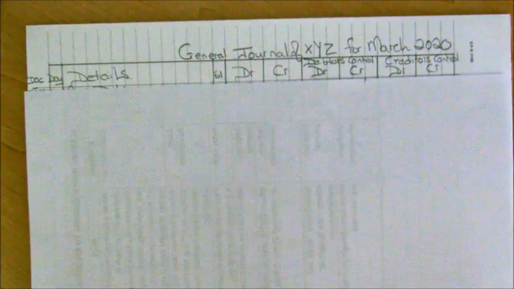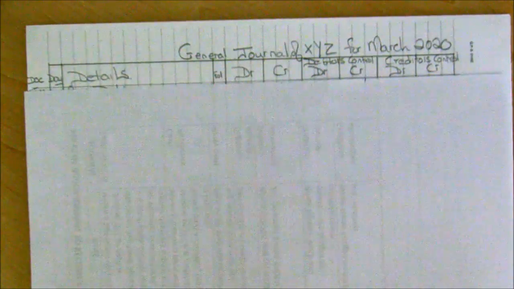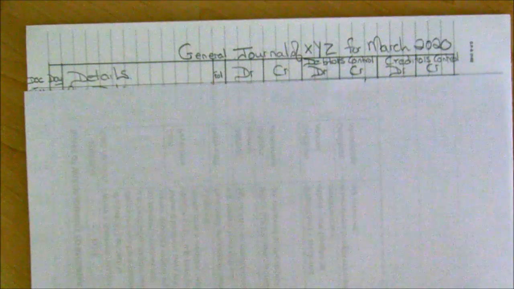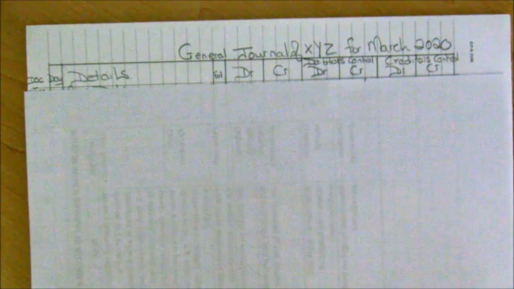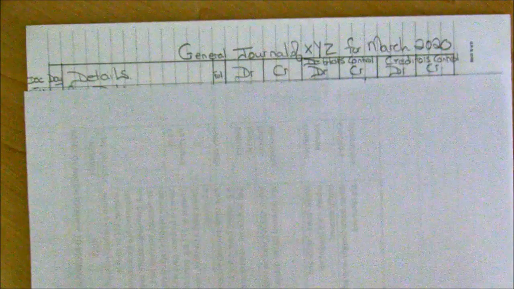The reason for it is that the general journal is that journal in which we state what account we debit and what account we credit. So our double entries are extremely important in this. If a transaction does not fit into any other journal, then we put it into the general journal. So there's a whole mixture of entries that come in here.